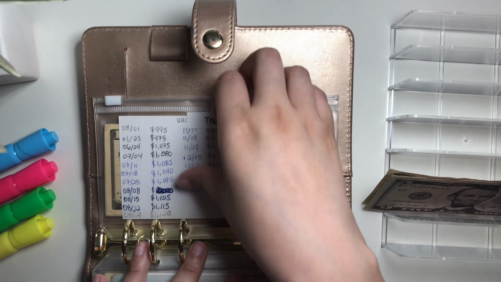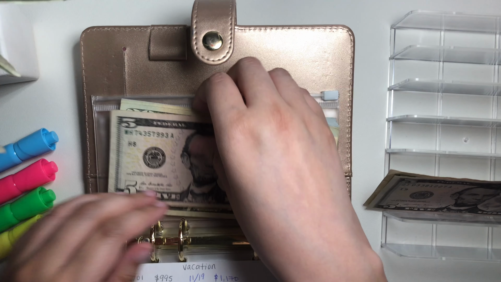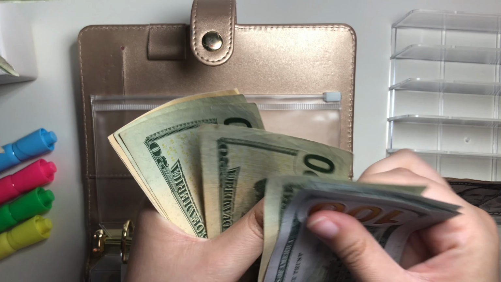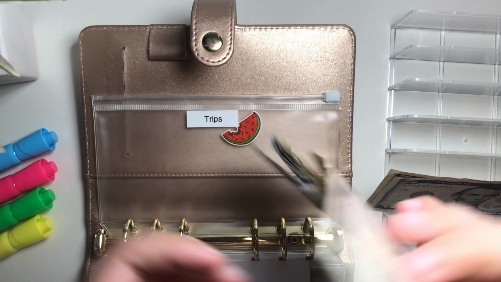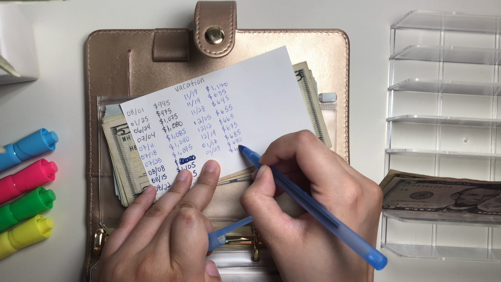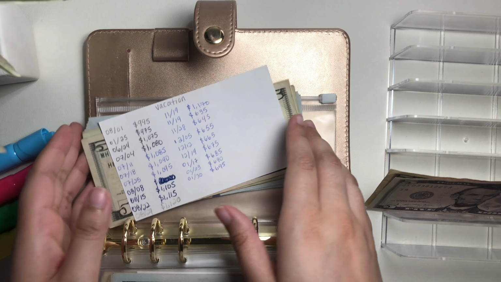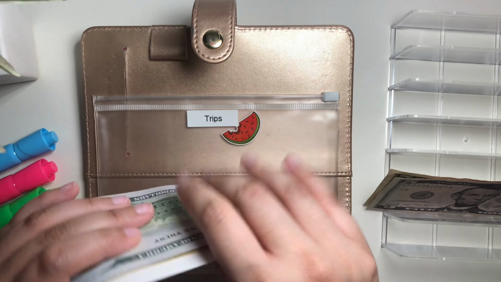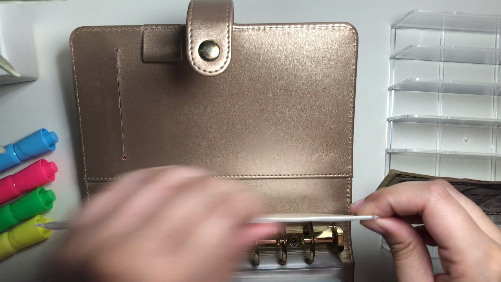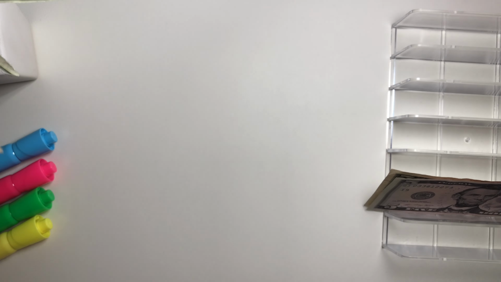All right, moving on to trips. Trips is going to be getting $5 today. Let's go ahead and add our 5 in here. We now have $695. My husband wants to go to Dominican Republic soon. He has family out there, so we definitely need to beef this one up if we're going to take a trip anytime soon, because $695 is not even enough for plane tickets.